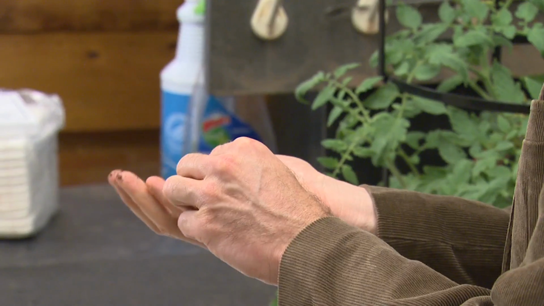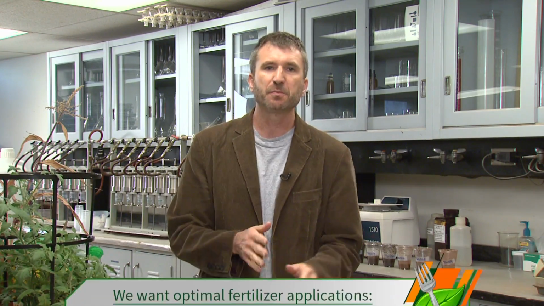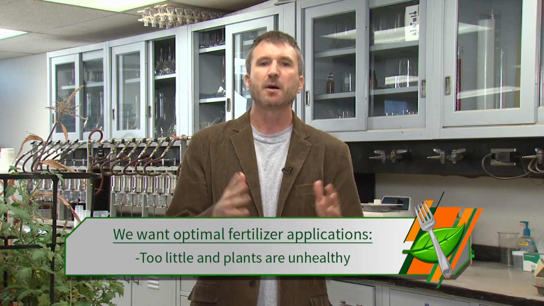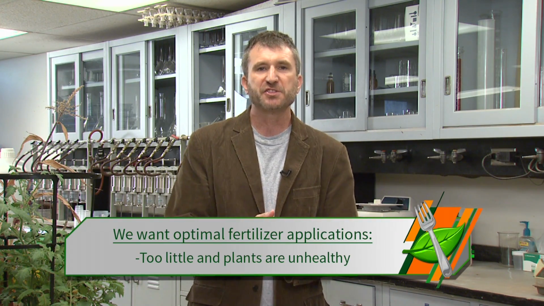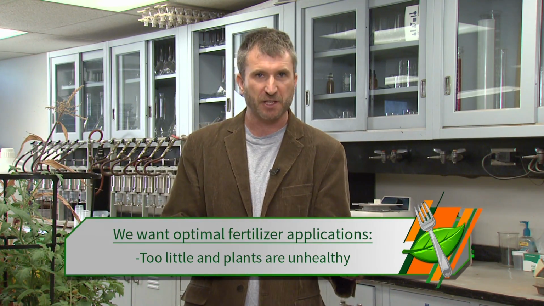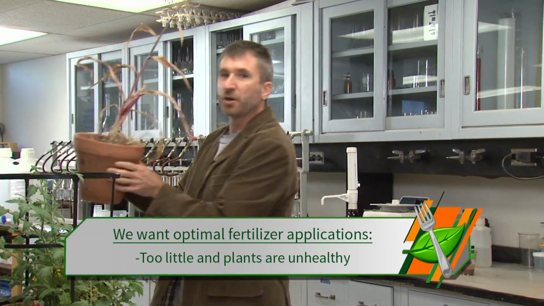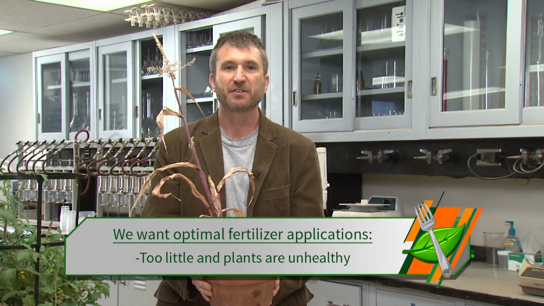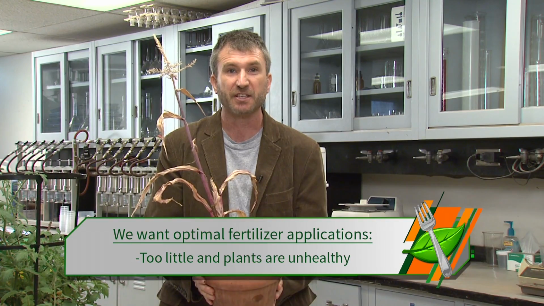That first step of gathering a sample of soil from a field and sending it to a lab to be analyzed to determine its nutrient content. Now this is an important question not just for farmers, but for everybody. Because if we apply too little fertilizer to a field, we get corn that looks like this, which means less food for us to eat.